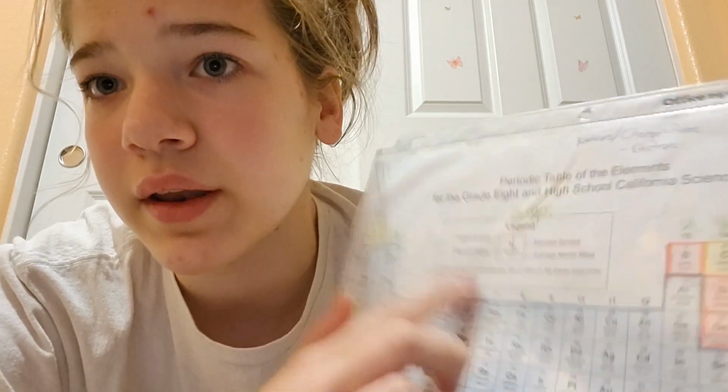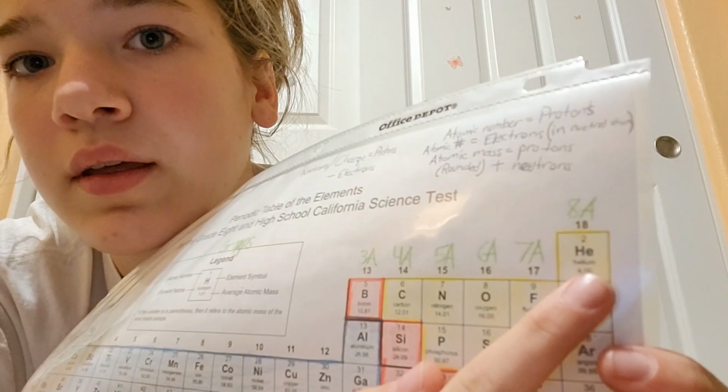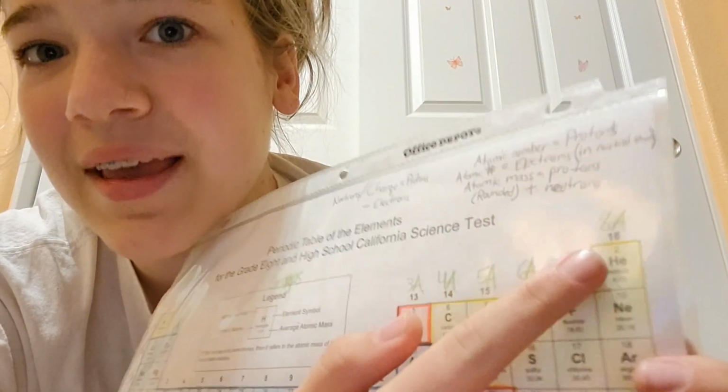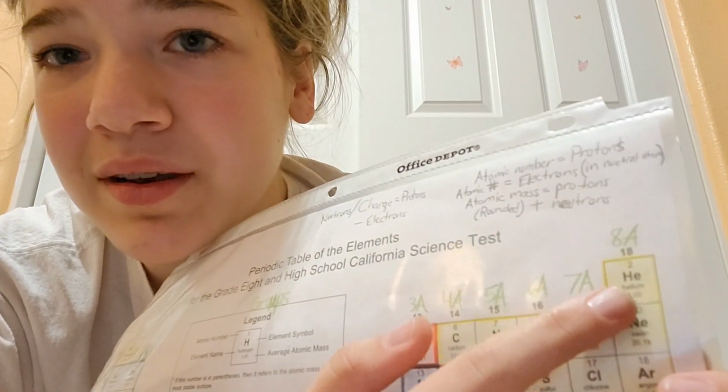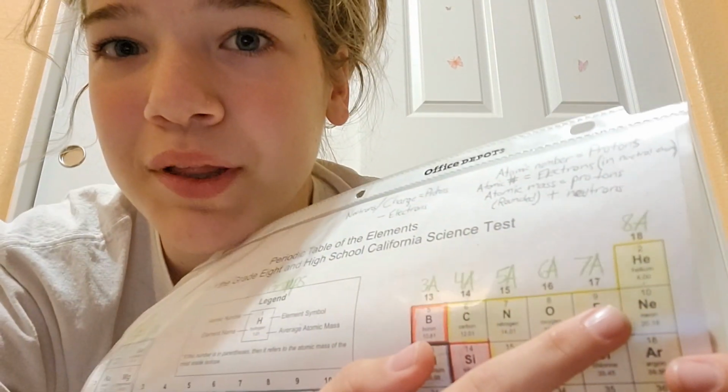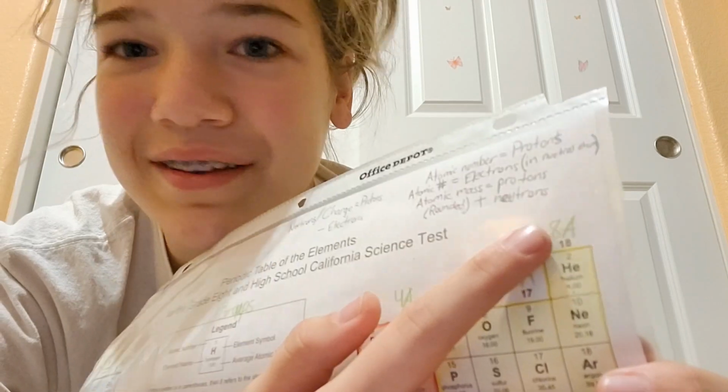The only element that ignores the group rule is helium. Since it's in that group, it says it has 8 valence electrons, but that's just not true because helium has an atomic number of 2, so it can only have 2 electrons. And so it just ignores the rule completely. There are not 8 electrons there. I don't know why it's that way, but it just ignores the rule, so we have to accept that.